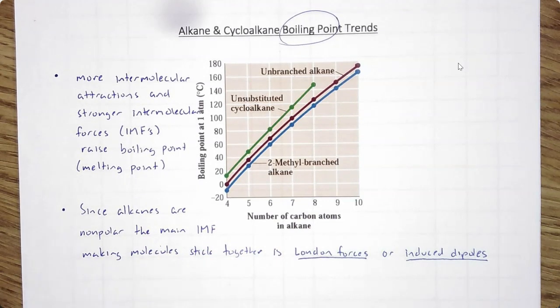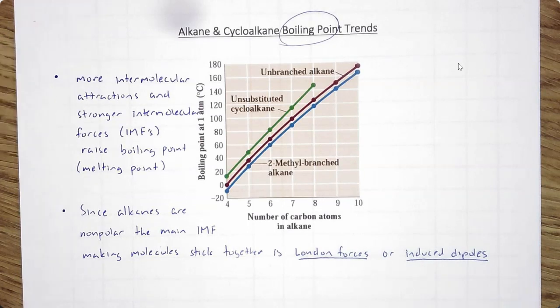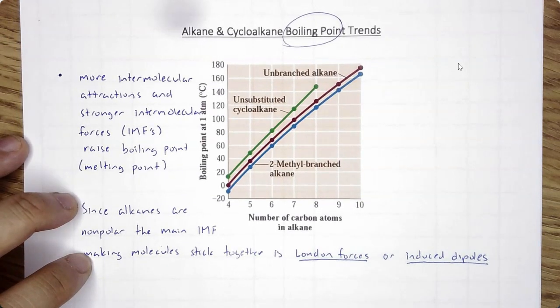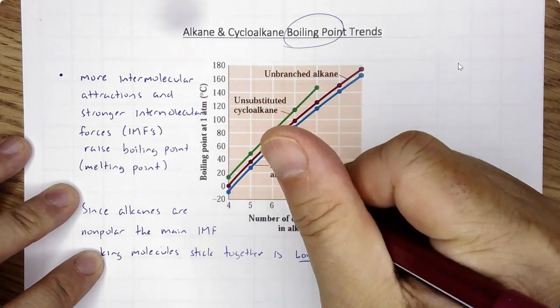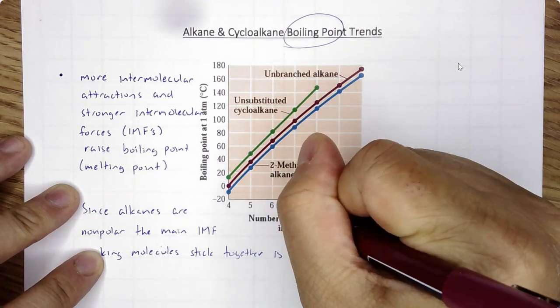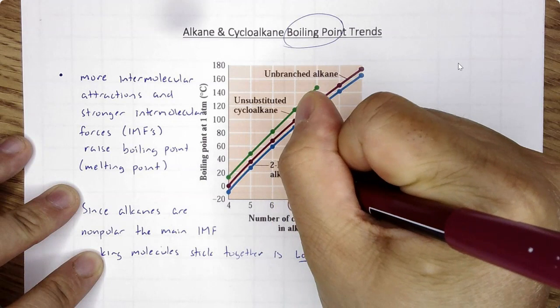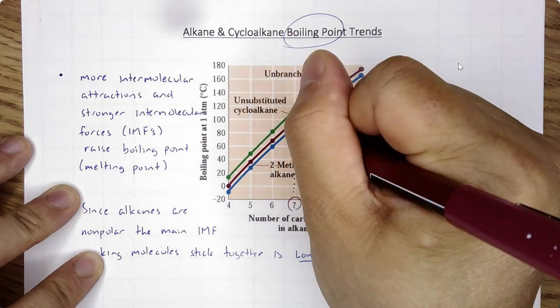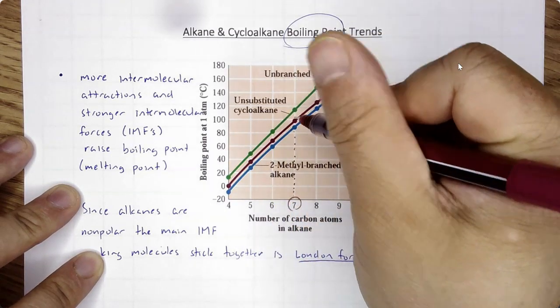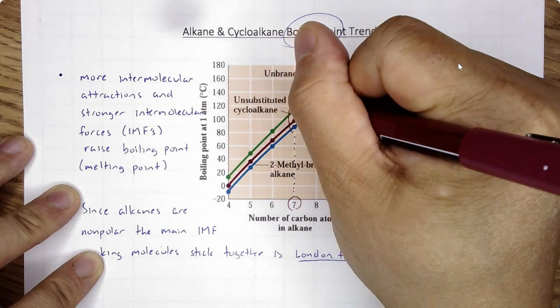We'll talk more about the reasoning behind these 2 bullet points, but now's a good opportunity to look at the graph. Let's look at the 7-carbon line, which is here. And so we are focused on this blue dot here, red dot here, and the green dot. So I'll circle those 3.